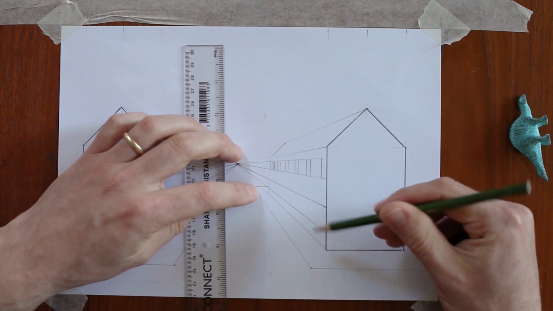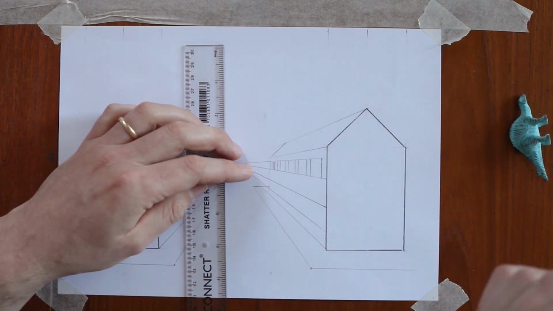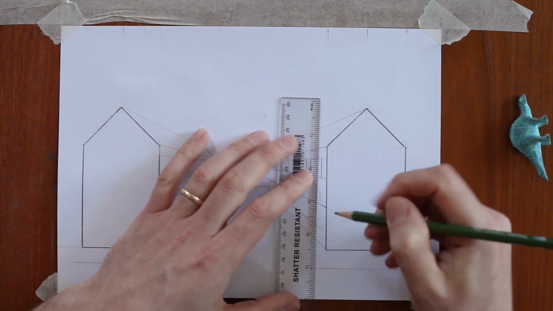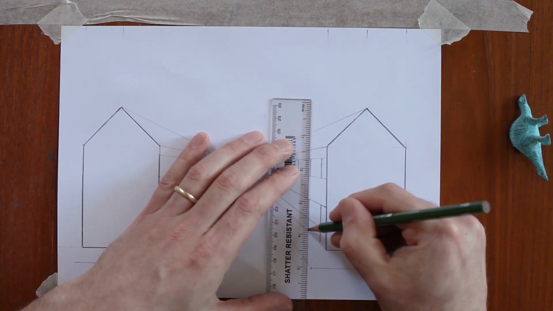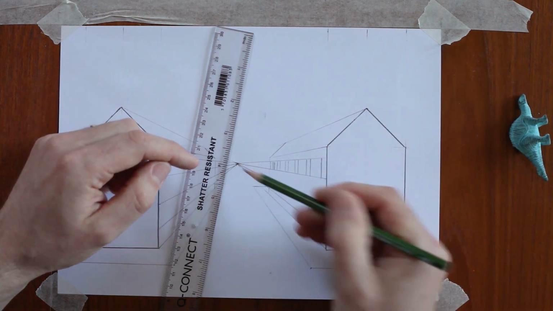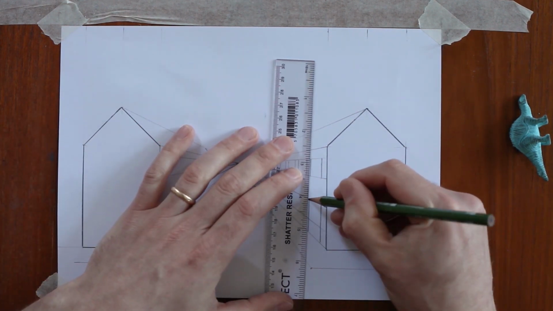Then exactly the same on the bottom, apart from on the bottom you can draw a door as well, which just goes all the way down to the base of the house. So draw the first one of those in. And the top of that door follows the line to the vanishing point as well. So I'm just gonna go over that.